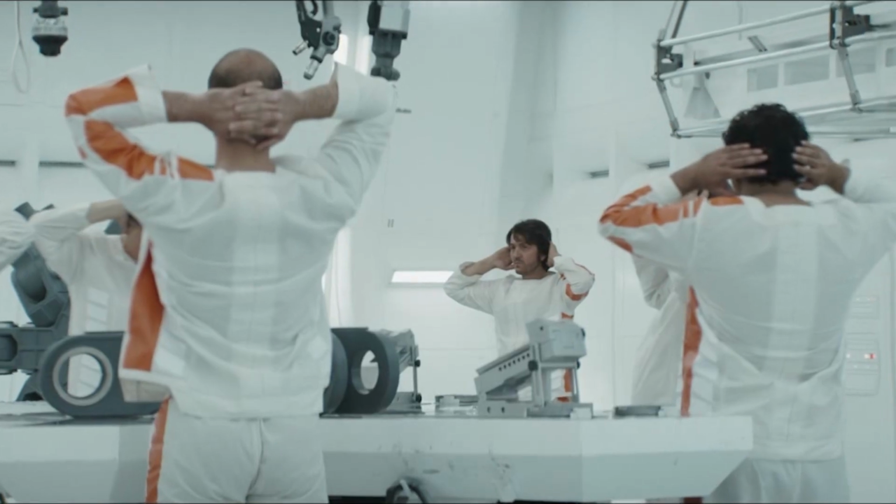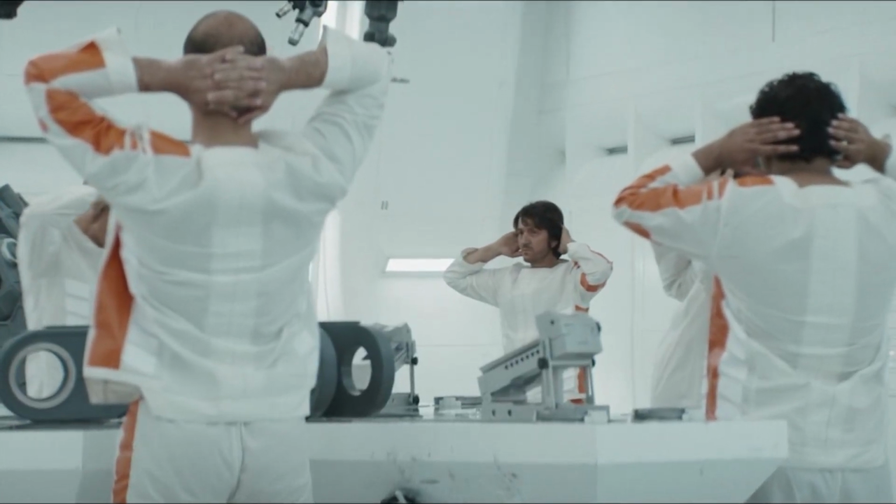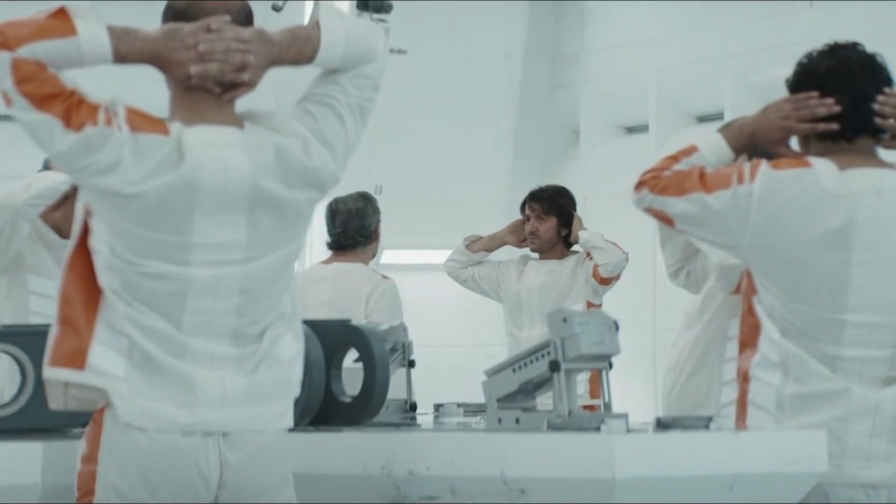7 levels of factory, 7 rooms per level. 7 tables per room, 7 men, each table.